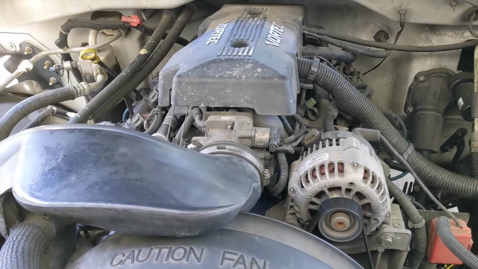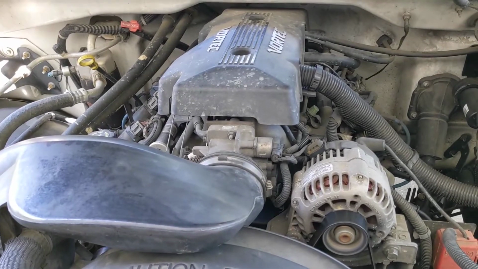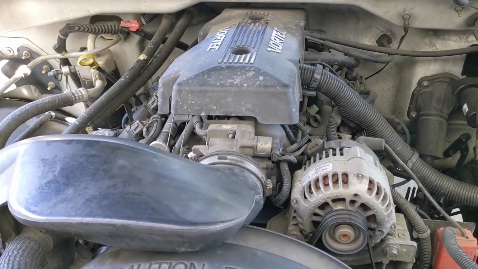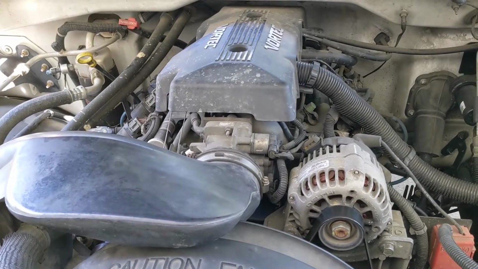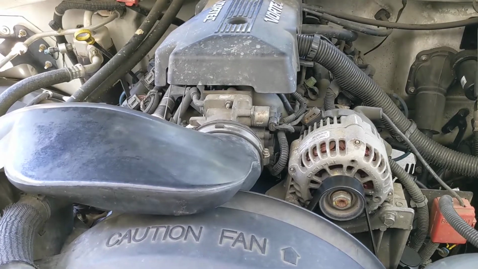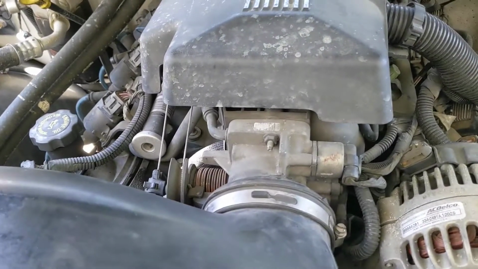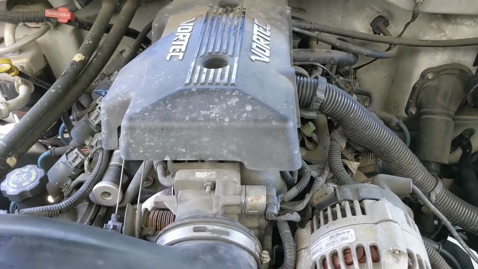We got the truck running. I'm going to kind of show you guys what we got going on. This thing will idle pretty normal, and then it just wants to fall on its face. Sometimes it'll actually die. Oh, there it goes right there. So this thing is actually dying. Sometimes it doesn't, sometimes it will, but it kind of comes and goes. So we got to try and see if we can't figure out what's going on with this thing.